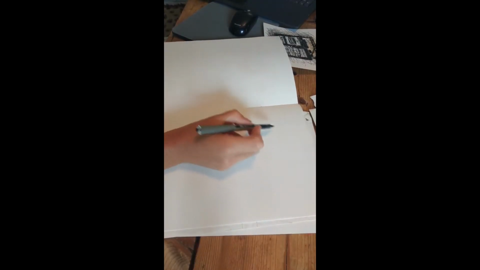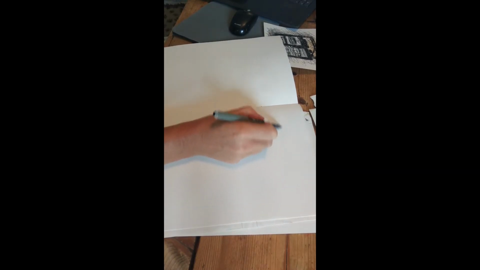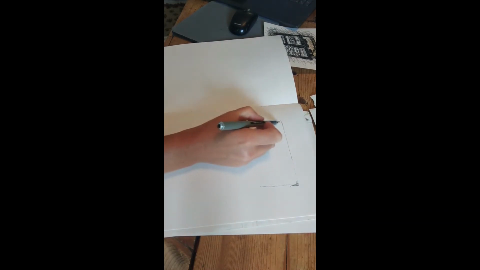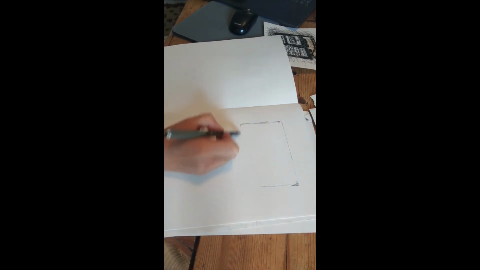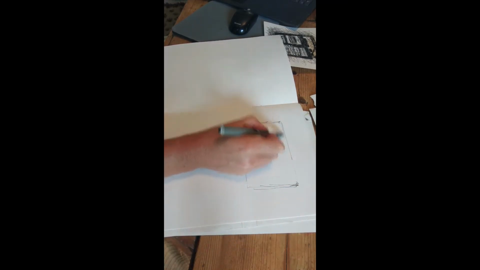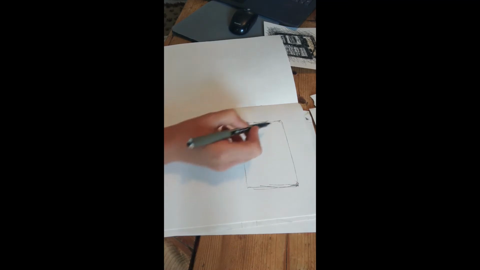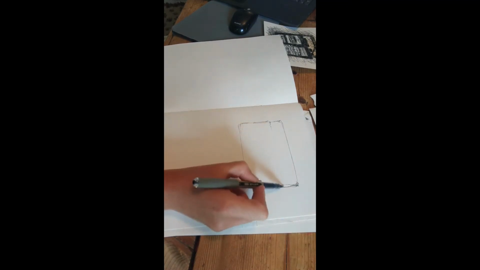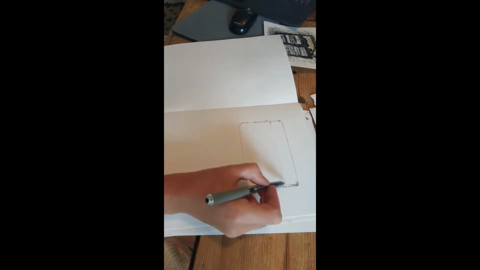Right, so the first thing we're going to do is the shapes. So we have a rectangle. I am looking at the camera on my PowerPoint on my computer, because it's really important for me to still look at that. So that's my rectangle, and then I can see a quarter of the way down there's a line that goes across here. Look, I'm keeping my pen really light.